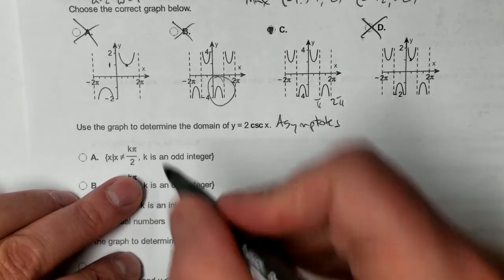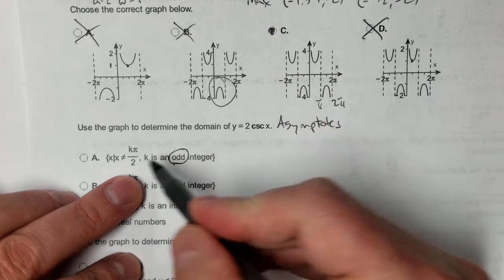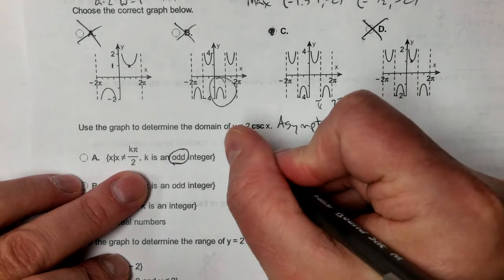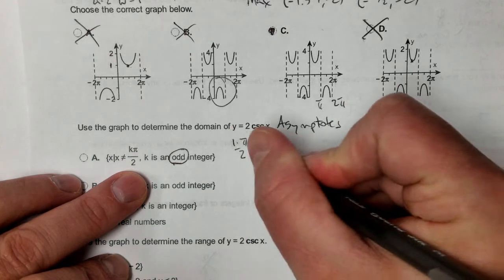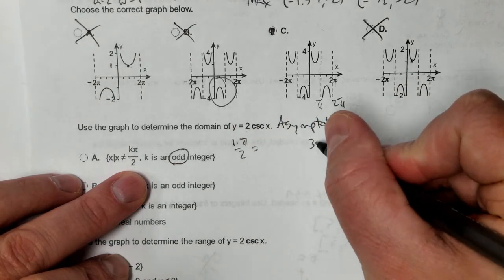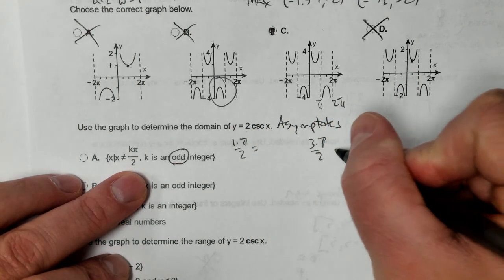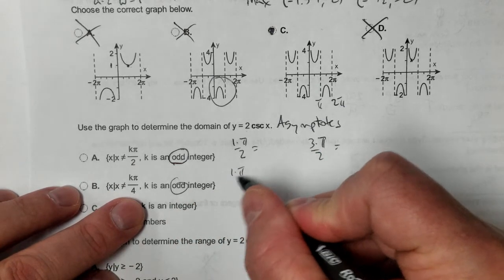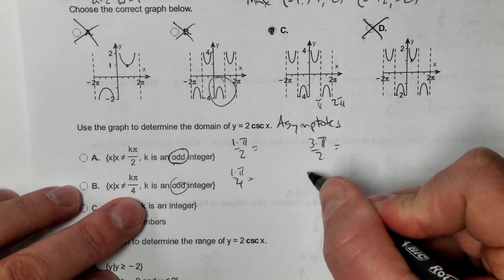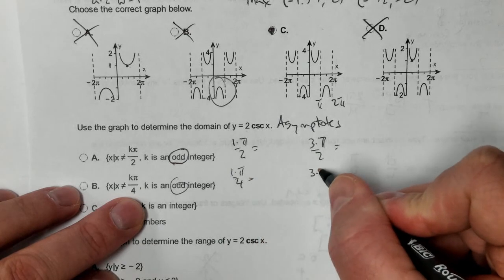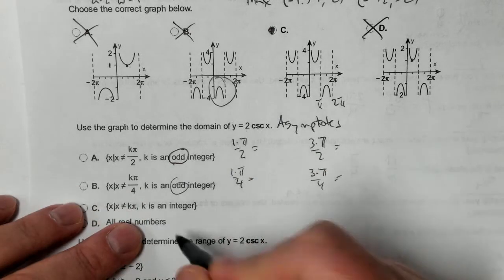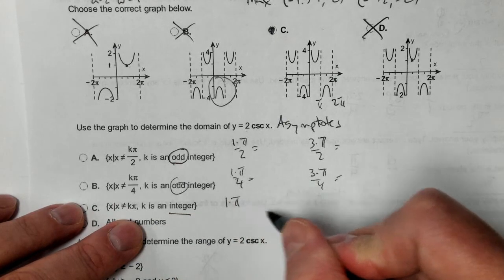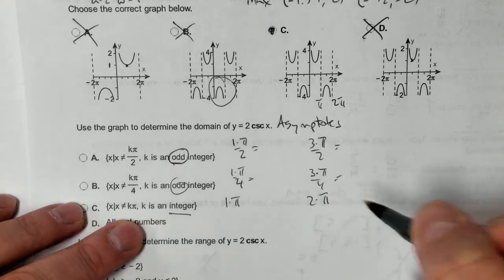what we would do is check out the choices, it says odd integer, and so you'd say 1 times pi over 2, and then 3 times pi over 2. And then on this one, for odd, 1 times pi over 4, and 3 times pi over 4. And then this one just says integer, so you'd say 1 times pi and 2 times pi.